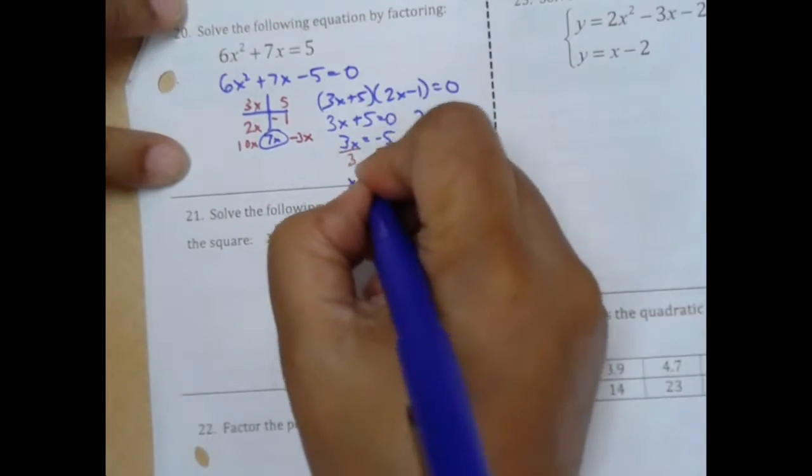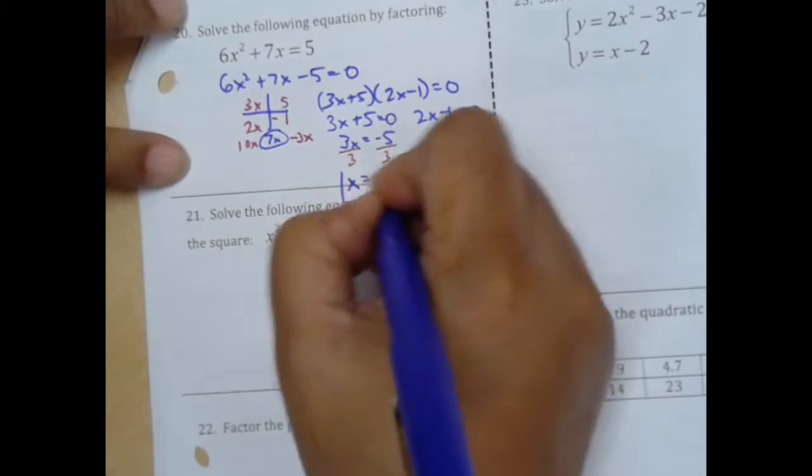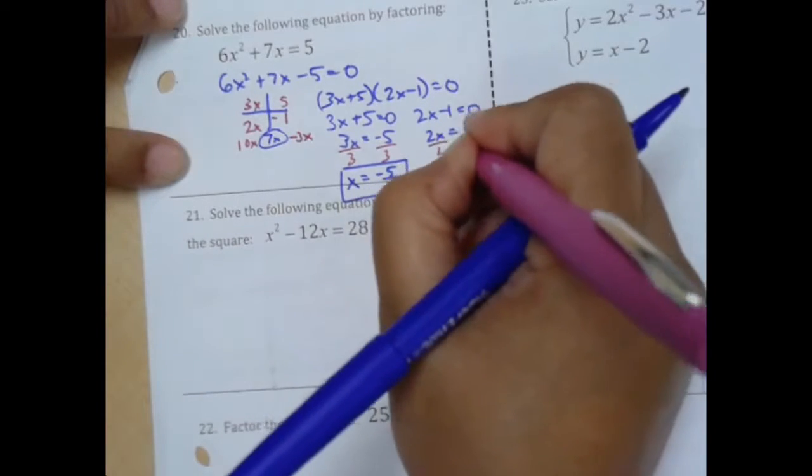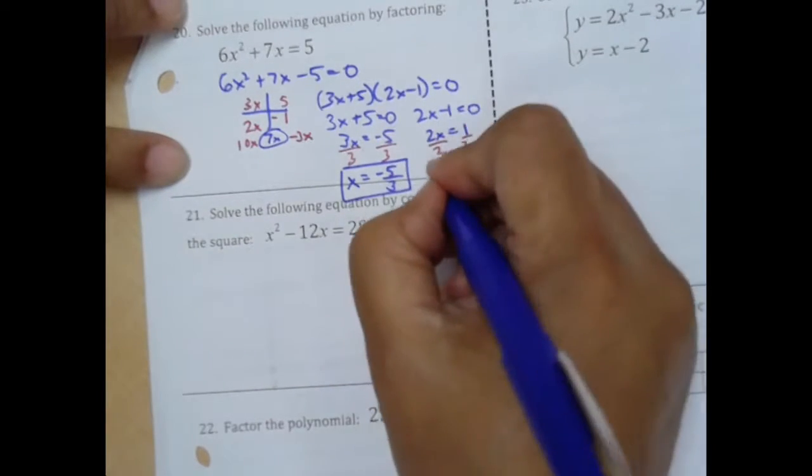So one of the answers is negative 5/3. Here we're going to go ahead and add 1 to the other side and then divide by 2. And then that's going to get us x equals 1/2.